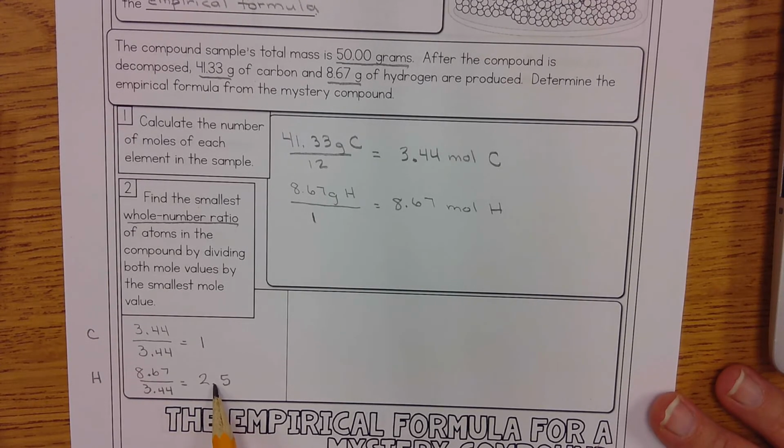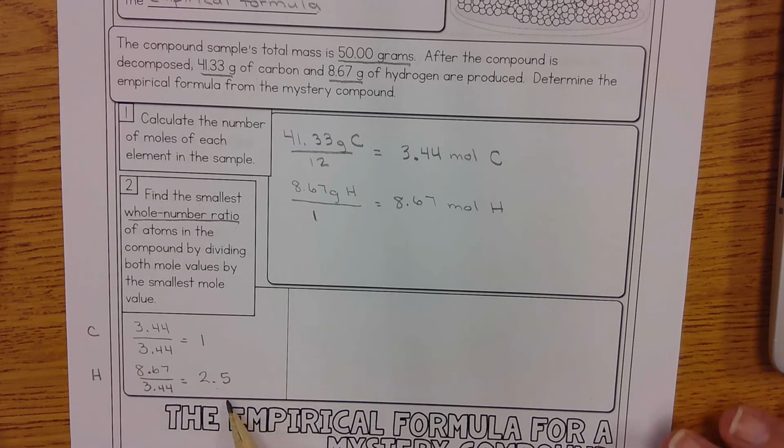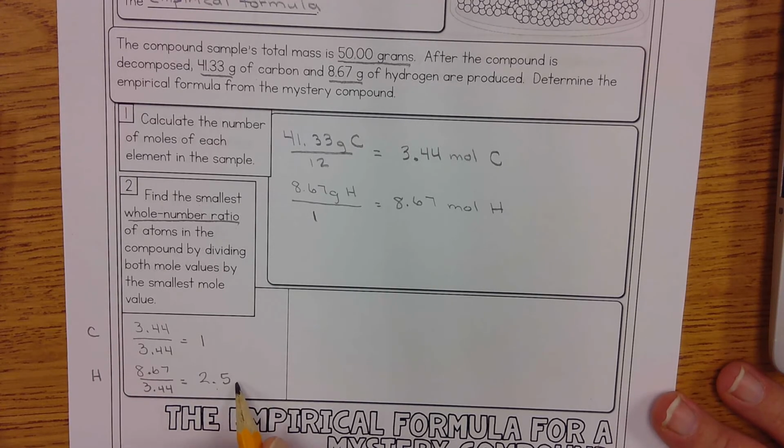So what we have to do is find the smallest whole number ratio, which means, how do I get this to a whole number? I'm going to have to multiply it by something. Right? The easiest thing to multiply it by is 2. So you multiply that by 2, that gives me 5. 5 is a whole number.